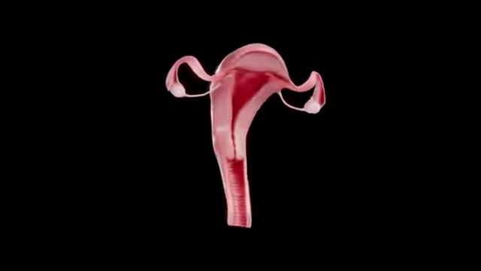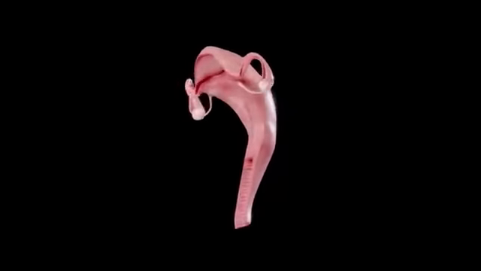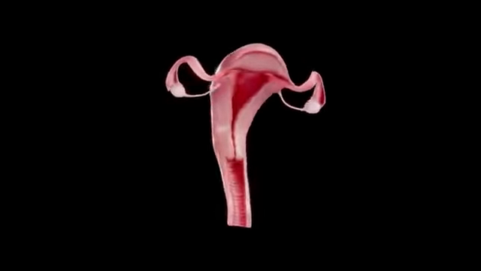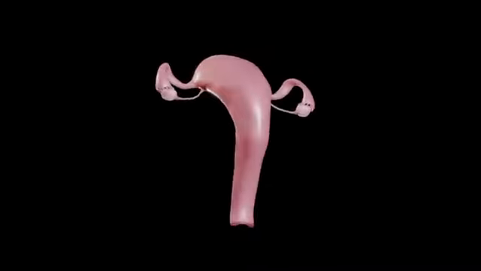The uterus is a female reproductive organ located in the pelvis. It is a muscular, pear-shaped organ that provides a place for a fertilized egg to develop into a baby. If fertilization does not occur, the uterus sheds its lining during menstruation.